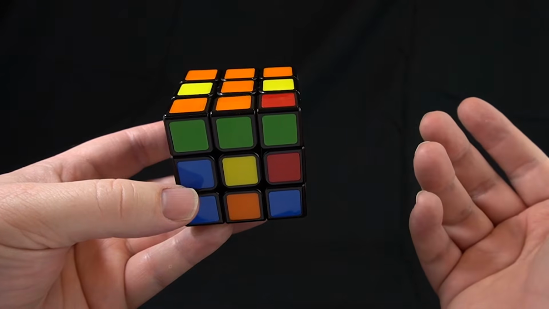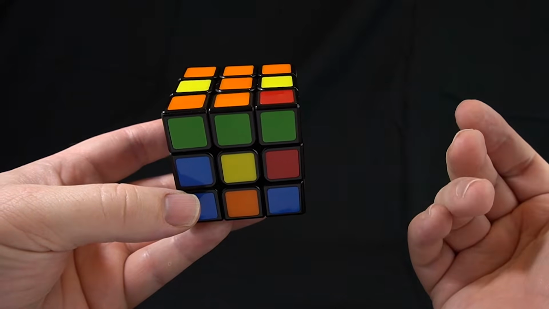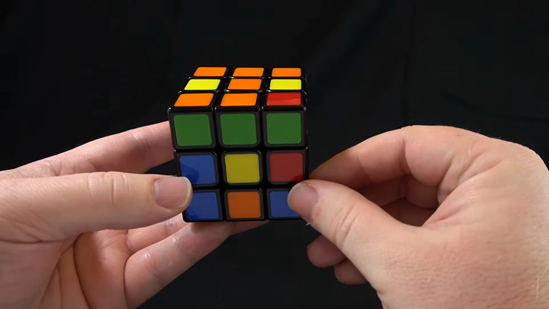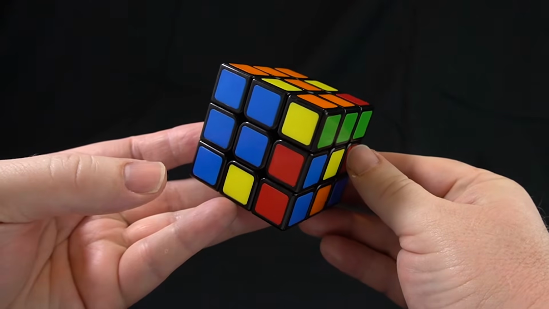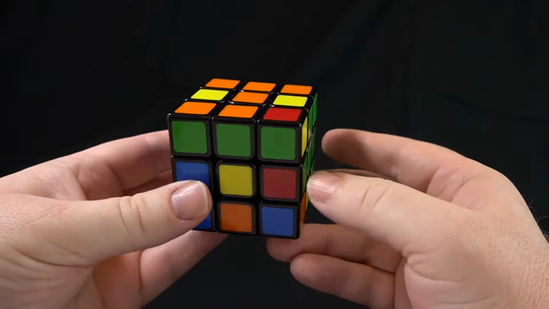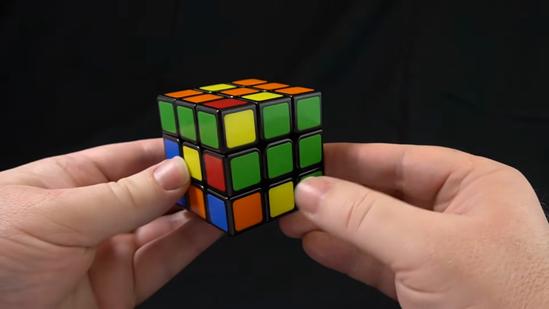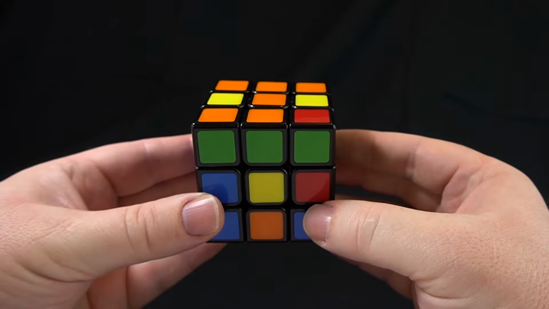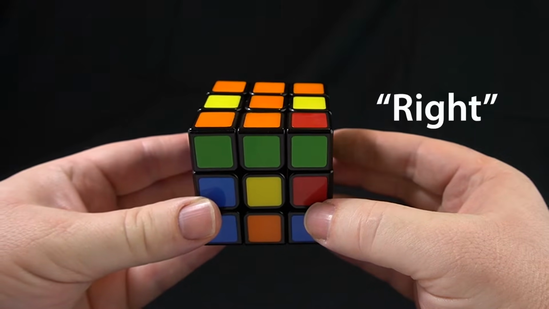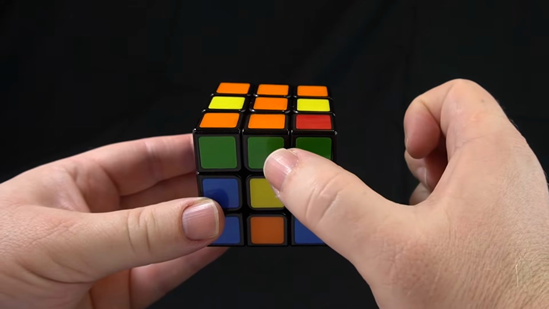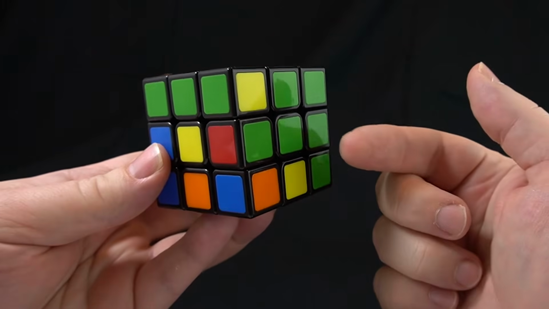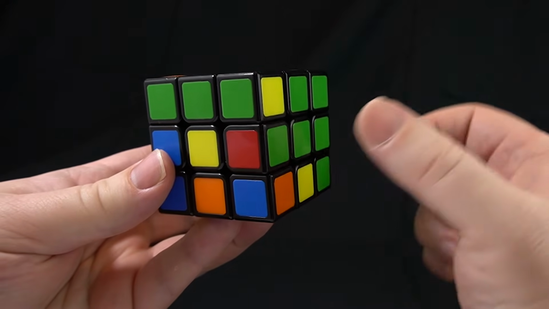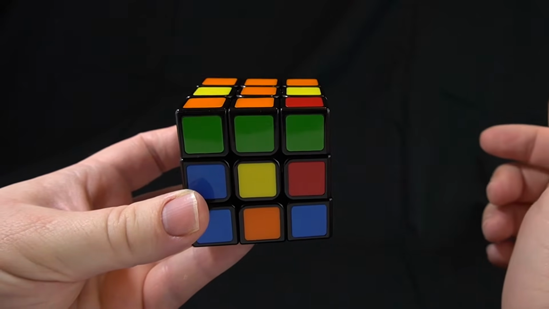All right, so here is your test. I'm not going to say anything and just let you figure this out. So just look at the cube. So say it out loud what the keyword should be here. All right, if you said right, then you're correct because this green is facing us and this side is green on the right. If green's on the right and that's the color that's over here, then that's our keyword. So our keyword is right.